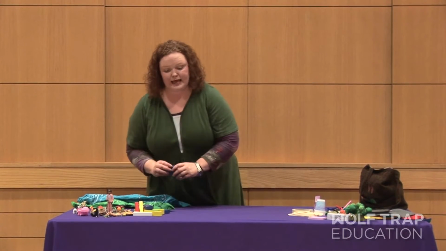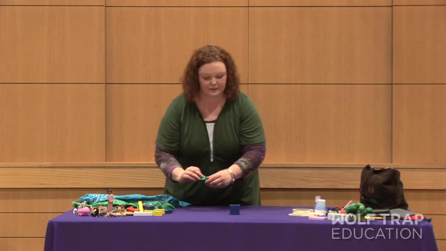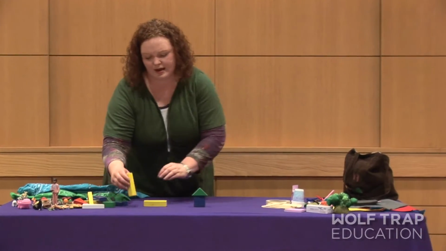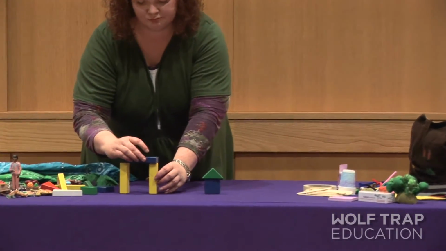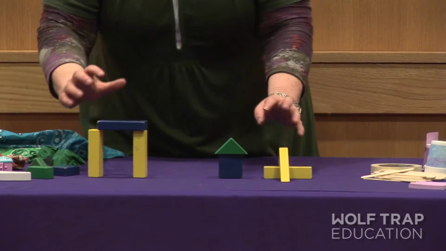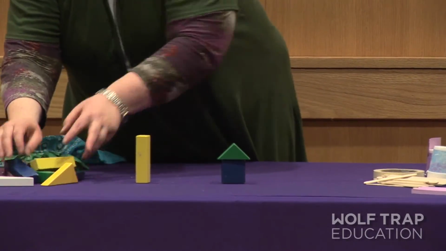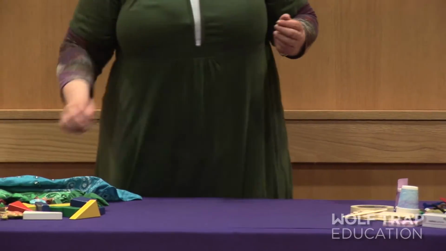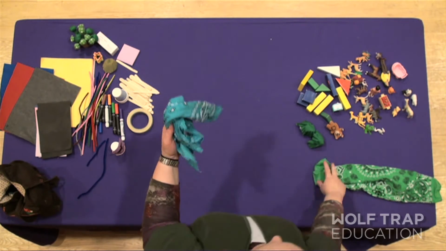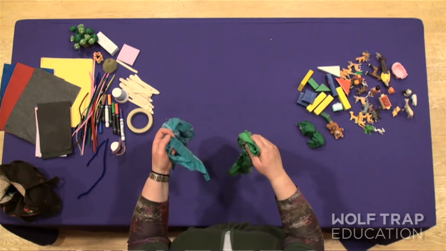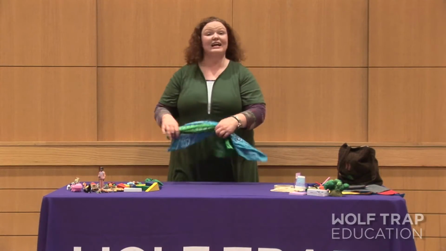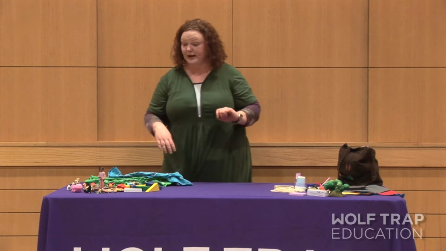I also like to keep around some blocks. Very simple things. I can make a house. I've made a bridge. I've made a slide on the playground. So many different possibilities. I also find that I keep some scarves around. I use green and blue most often as backgrounds, a bit of grass, a little bit of water, and I can just pull from this kit as I assemble a new story.